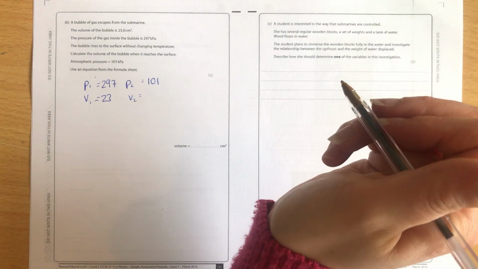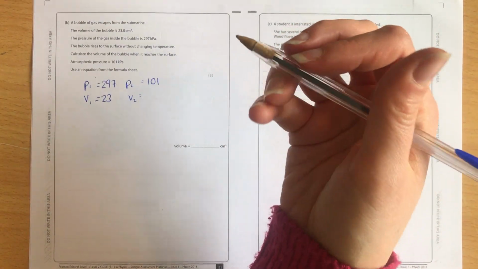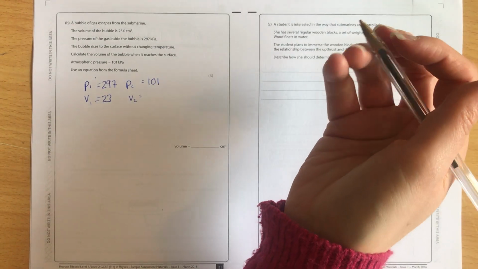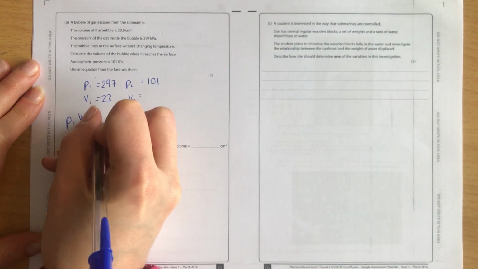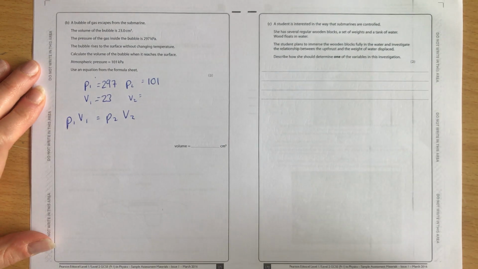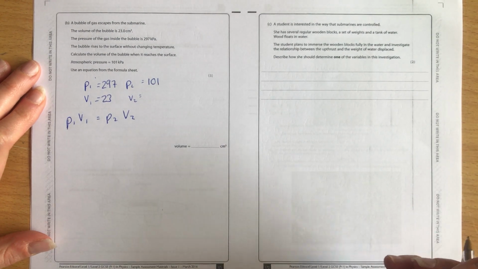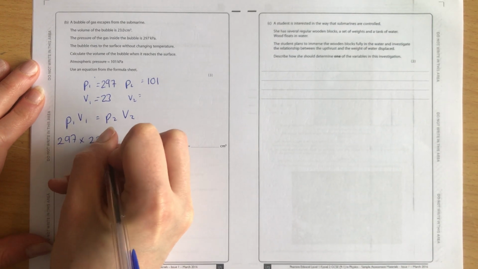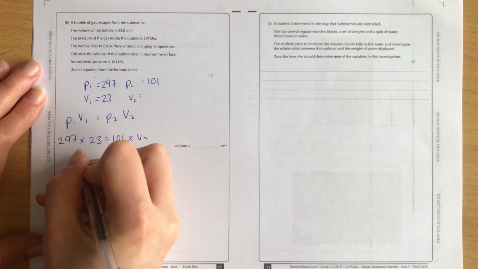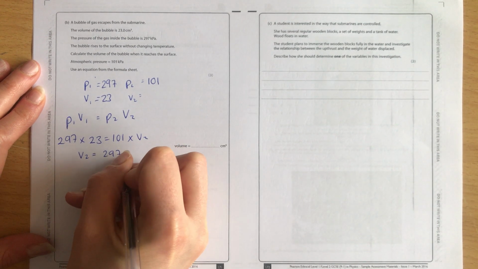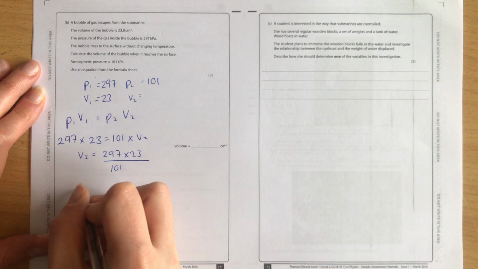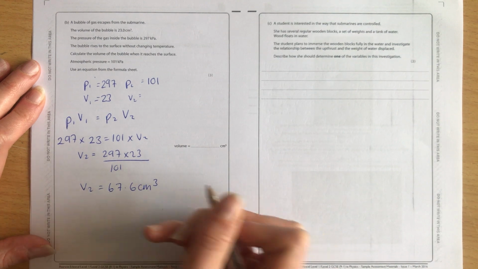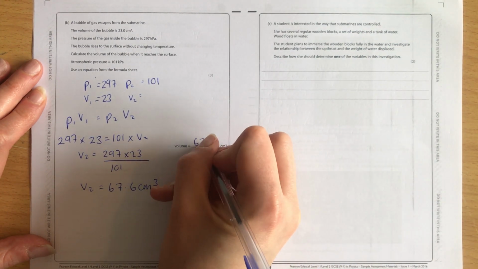Now I don't need to worry about the kilopascal thing or the centimetre cubed thing because they're all in the same units. So as long as I keep them in the same units, I can just use the numbers as they are. So I've got P1V1 equals P2V2. Normally I rearrange first, but for these equations I don't. I put the numbers in. So 297 times 23 equals 101 times V2, because then it's easier to see what I need to do. 297 times 23 divided by 101, and V2 comes out as 67.6 centimetres cubed, which doesn't seem ridiculously high.